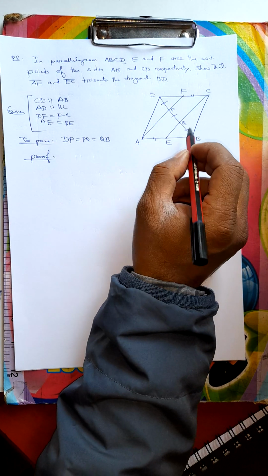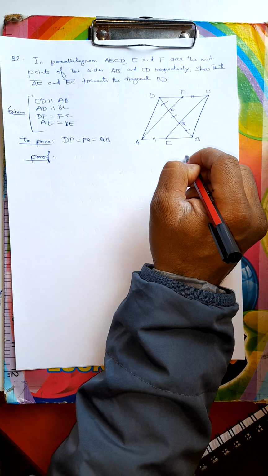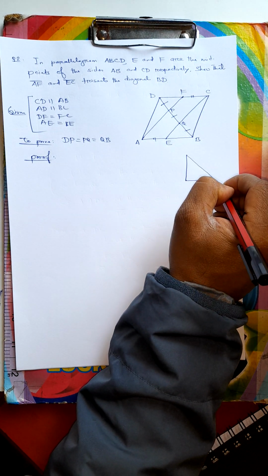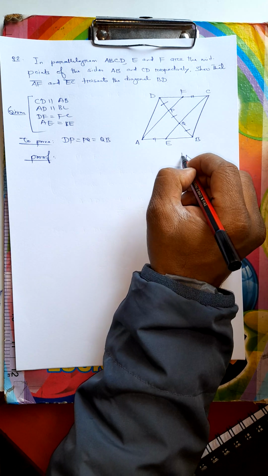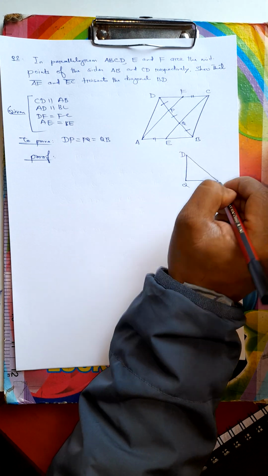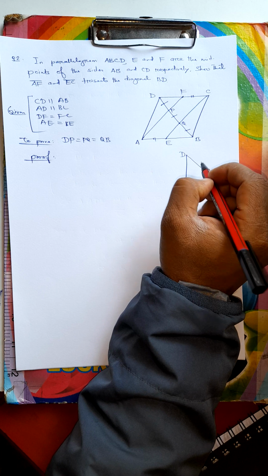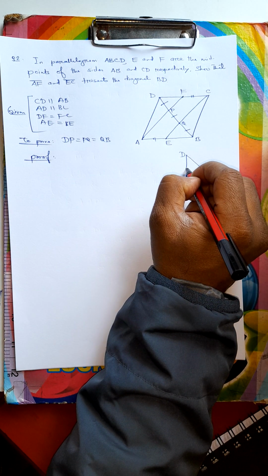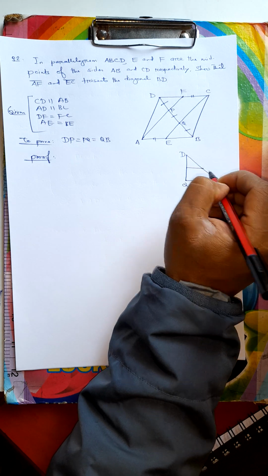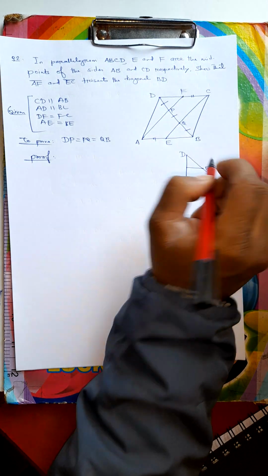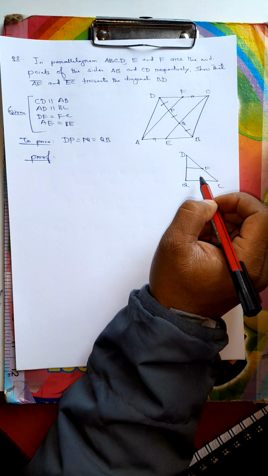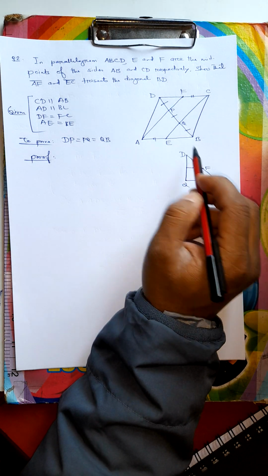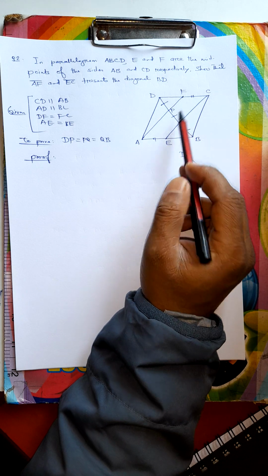You consider the triangle DQC. You see? F is the midpoint of CD. Right? This is the midpoint. And this line is also parallel to QC. Why this line is parallel to QC? This is a parallelogram.